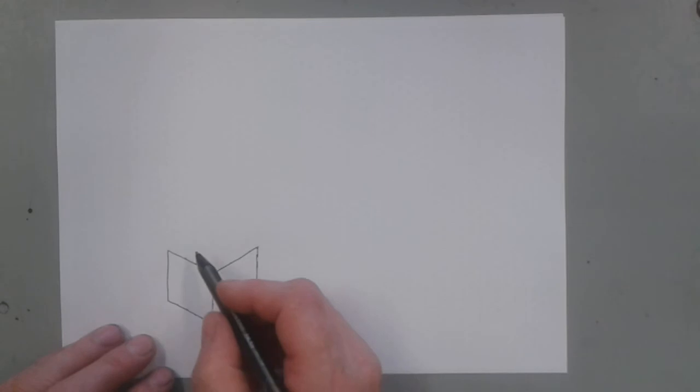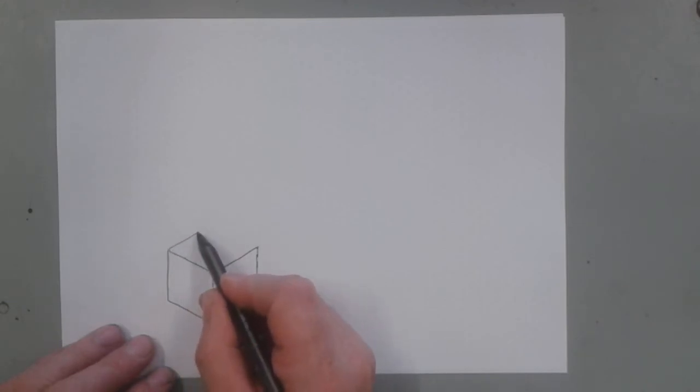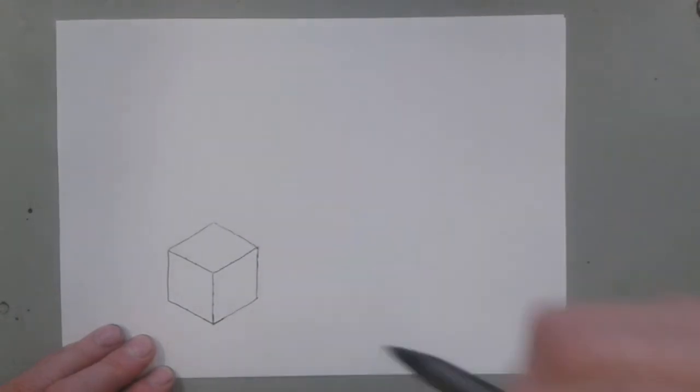We now need to complete the top section. So the top section will still go 1, 2, 3, 4, 5, and 1, 2, 3, 4, 5. So there we have a basic cube drawn. You can practice drawing lots and lots of cubes.